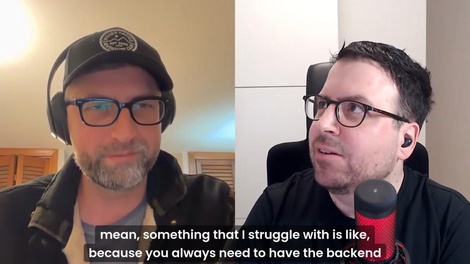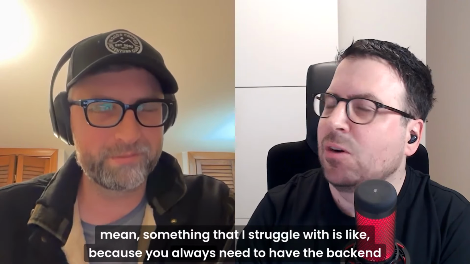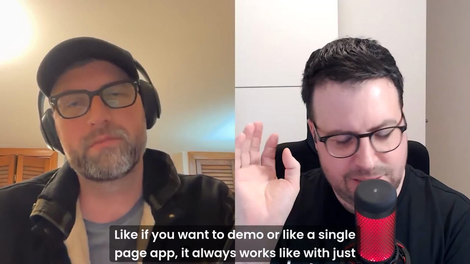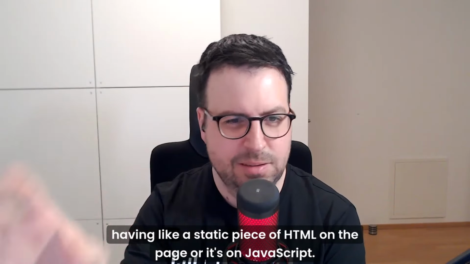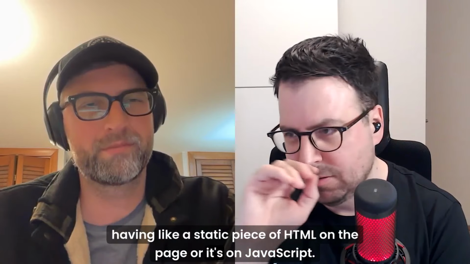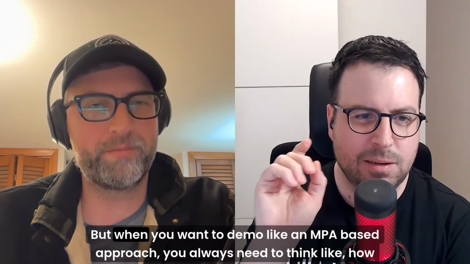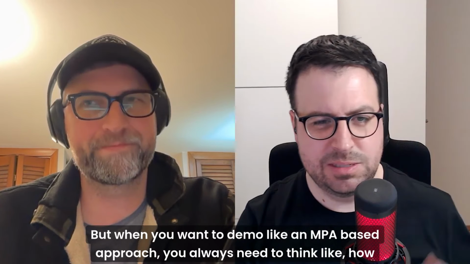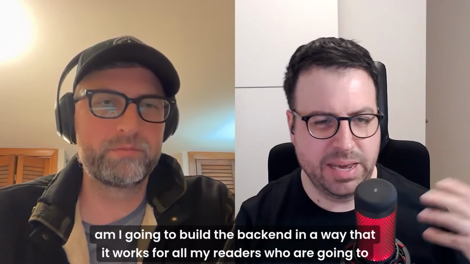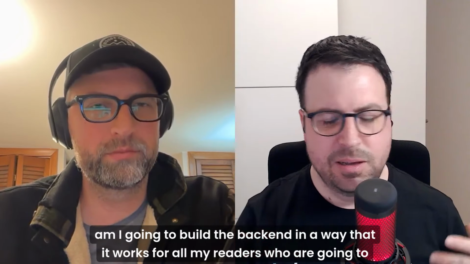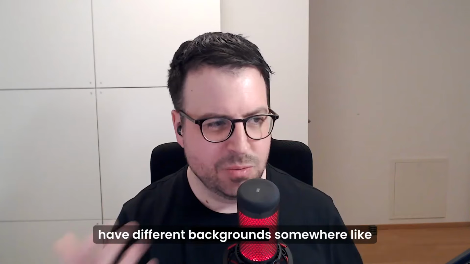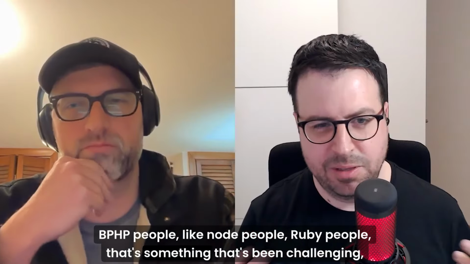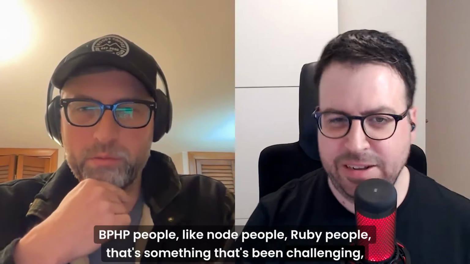Yeah. Something that I struggle with is that you always need to have the backend component. If you want to demo a single page app, it always works with just a static piece of HTML on the page or some JavaScript. But when you want to demo an MPA based approach, you always need to think, how am I going to build the backend in a way that works for all my readers, who have different backgrounds? Some will be PHP people, Node people, Ruby people. So that's been challenging.